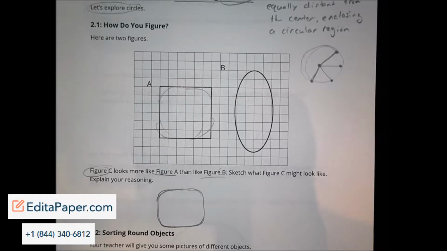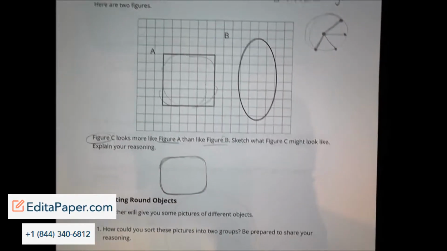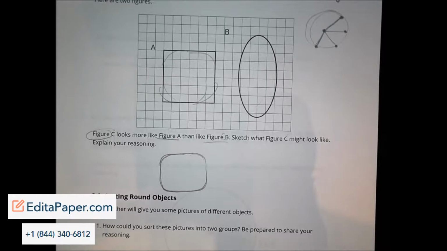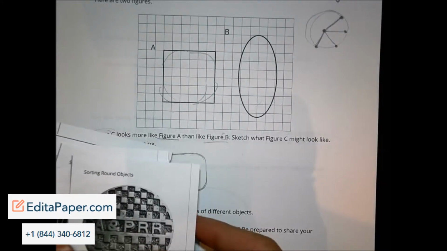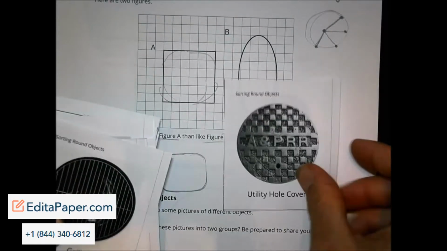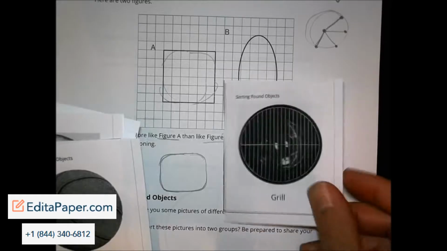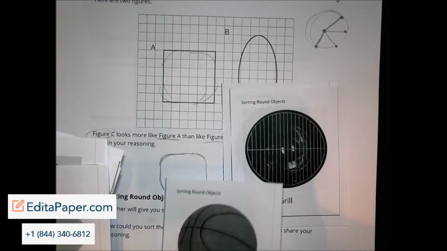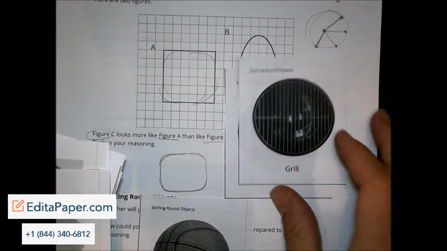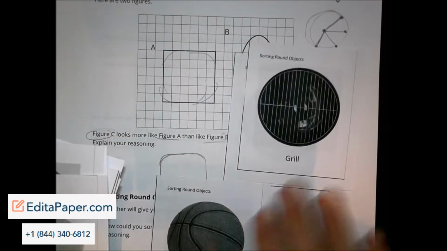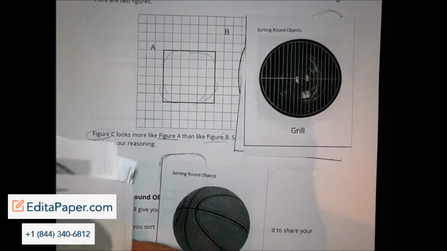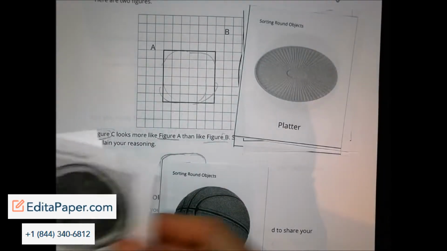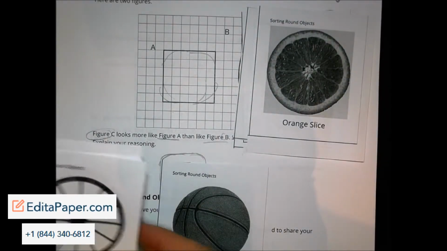You then went into an activity with your classmates about sorting round objects, and you were given a variety of objects that you could sort into different groups. And so you had things like a utility cover, which looked a little bit more like a circle, a grill that was like a circle, a basketball, which was kind of a circle in one sense, but it's also more like a globe. Hard to say. It's that three-dimensional shape, so I don't know, maybe it's separate for now. A platter looks a little circle. An orange slice looks like a circle. Wagon wheel, pretty circle. A dartboard, circle.